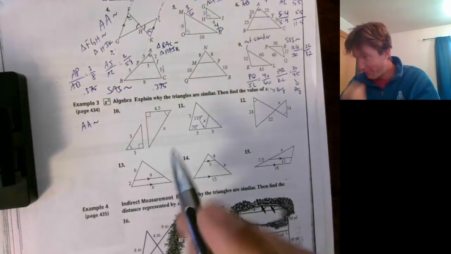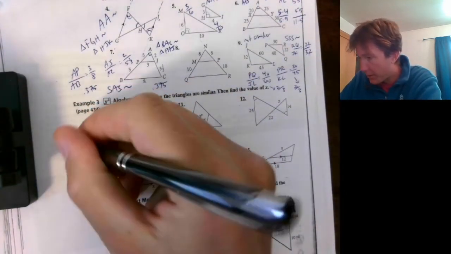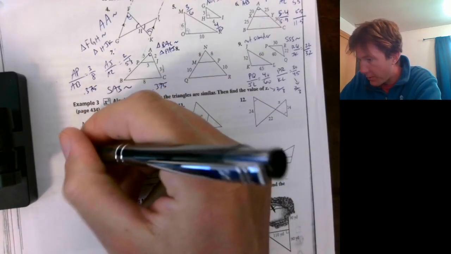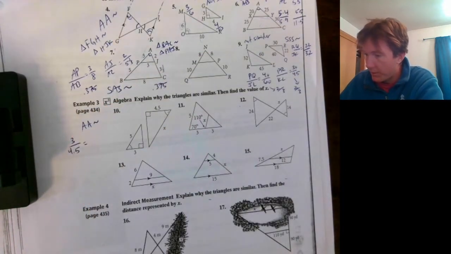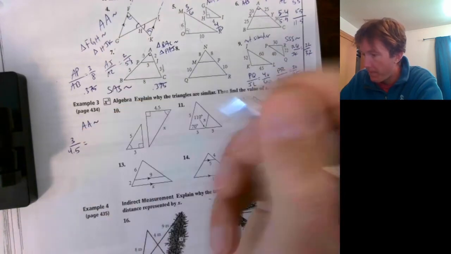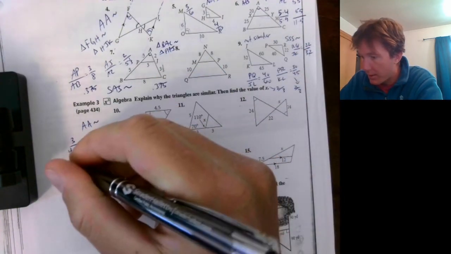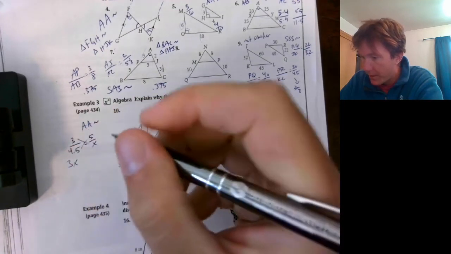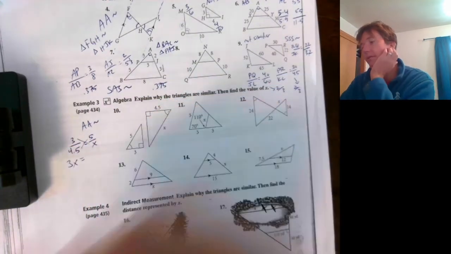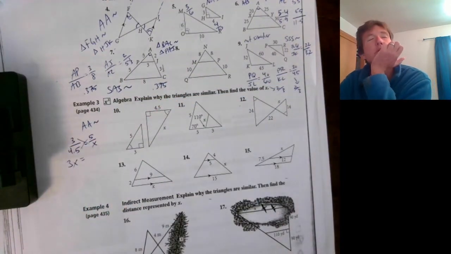Well, I can set this up like this. 3 over 4.5 is equal to 5 over x, and then I'll cross-multiply. 3x equals 22.5.